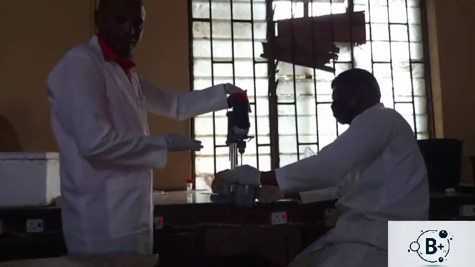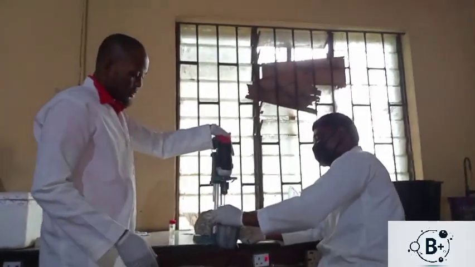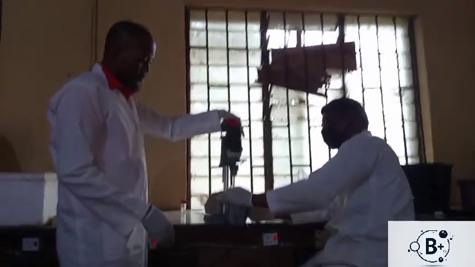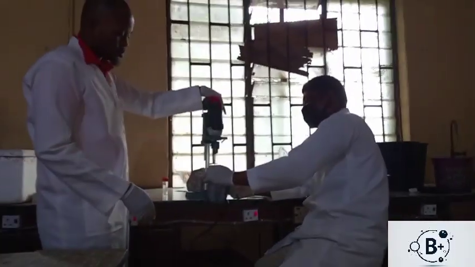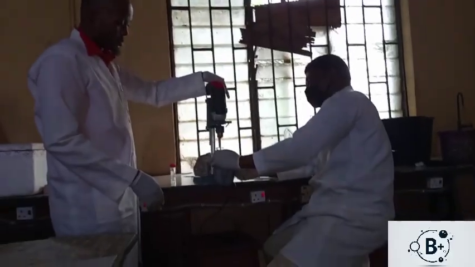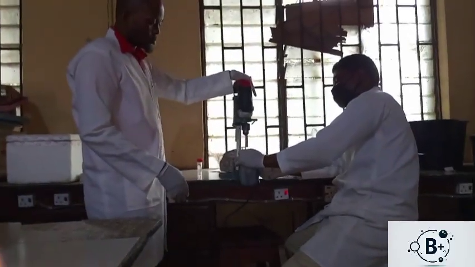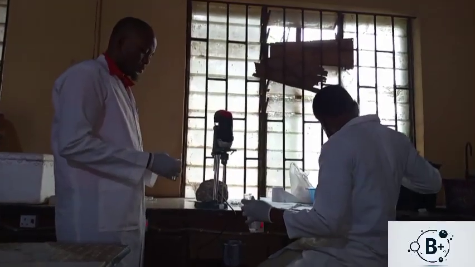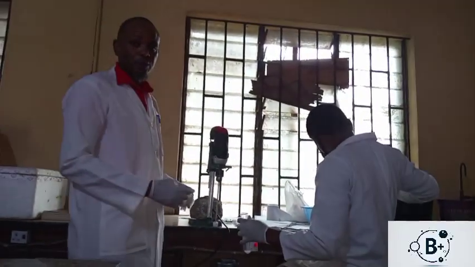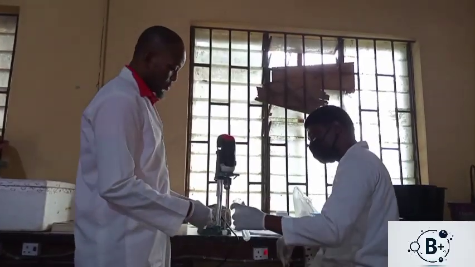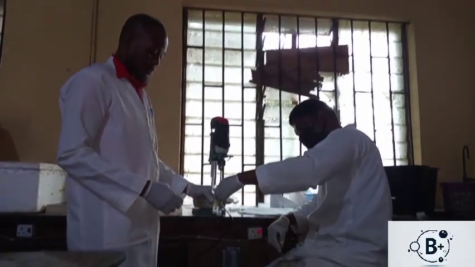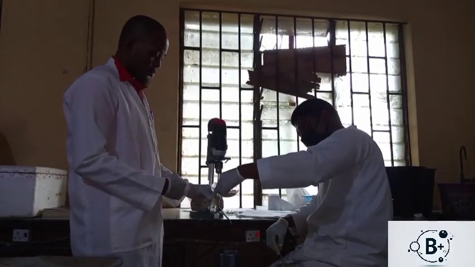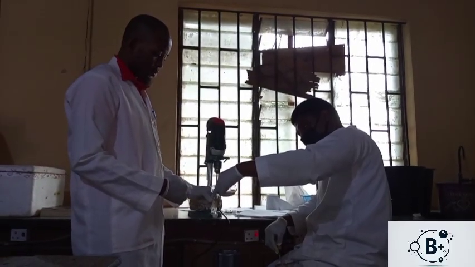We run for 15 seconds at intervals, then we use the ice. The tube is kept in ice to reduce the heat generated from friction from the homogenizing machine, by the electrode, the rotor.